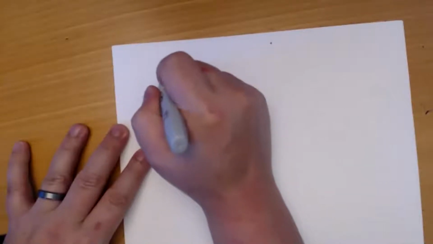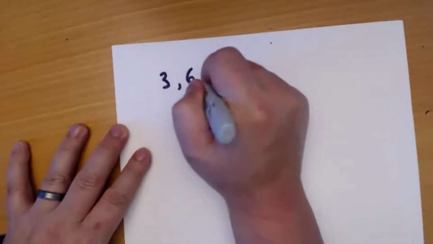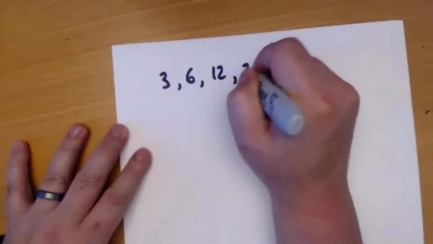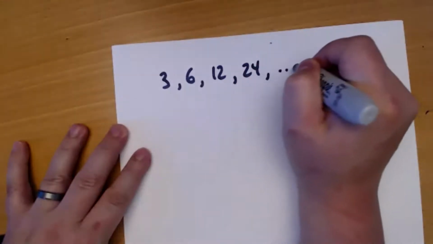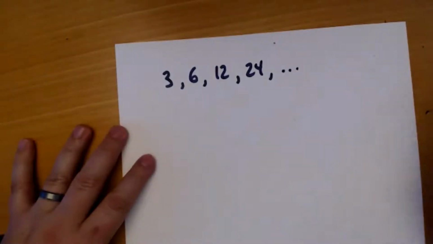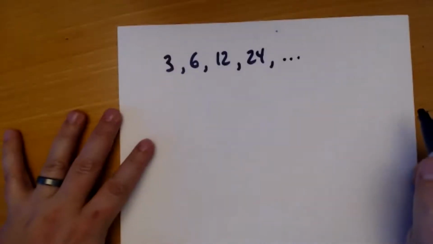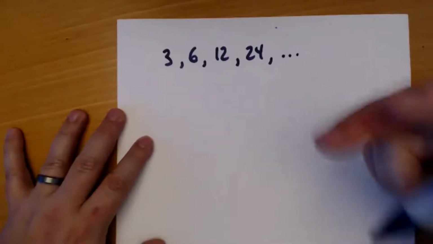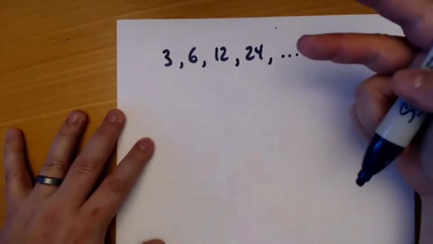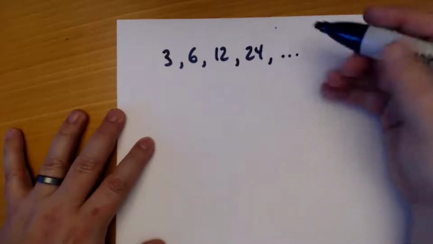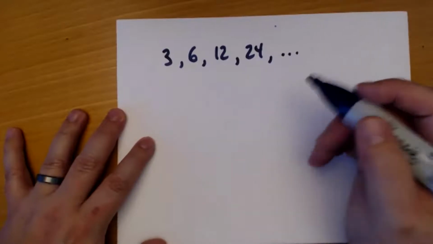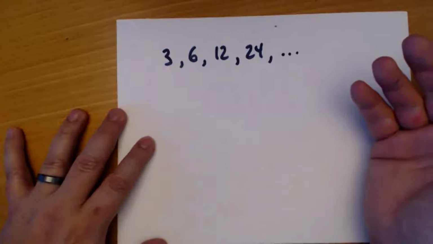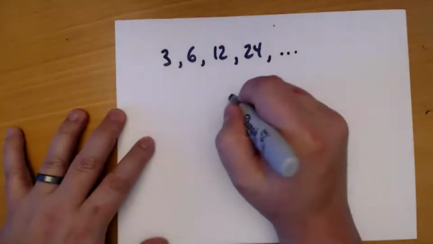So we had 3, 6, 12, 24, ... Now, what I want is to be able to write a formula in 2 different ways for this. Let's do the one that probably is the most intuitively obvious, which is a recursive.